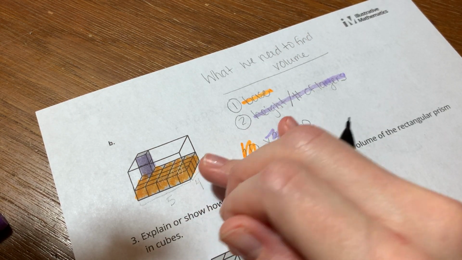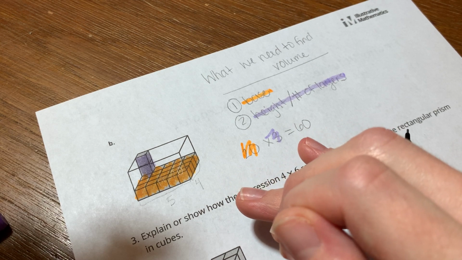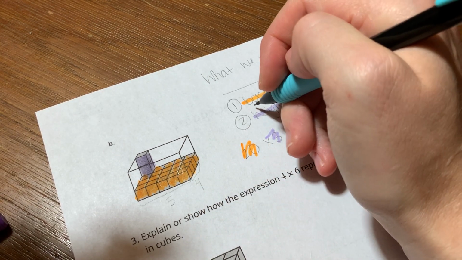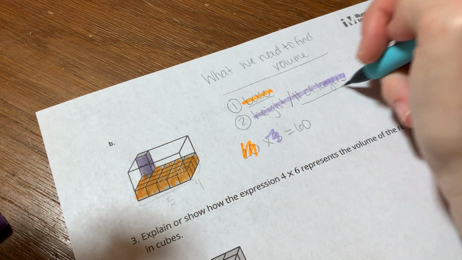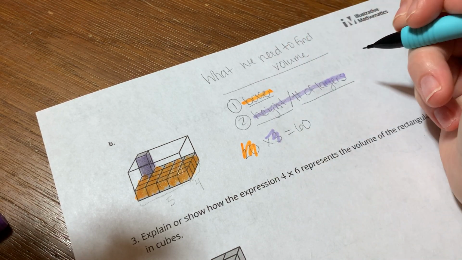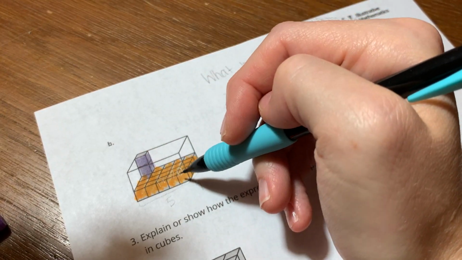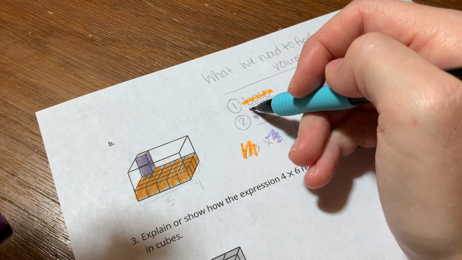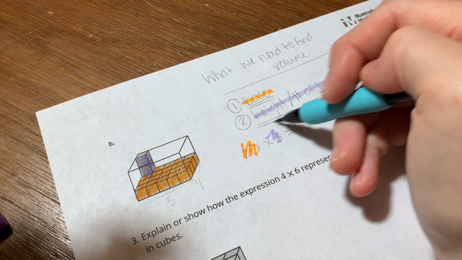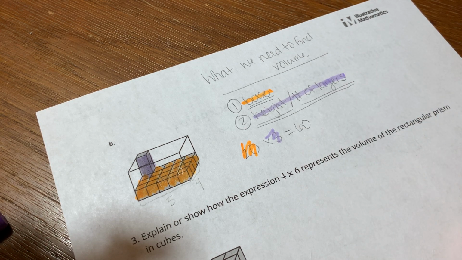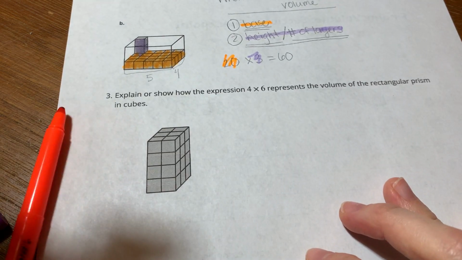So even if the figure is not completely filled in, as long as you can find the base and the number of layers or the height, that's all you need. So when you see one of these, you're not just counting the number of cubes here. You're finding the volume by looking for the base and the height or number of layers. Go ahead now and reflect on what you did for this problem.